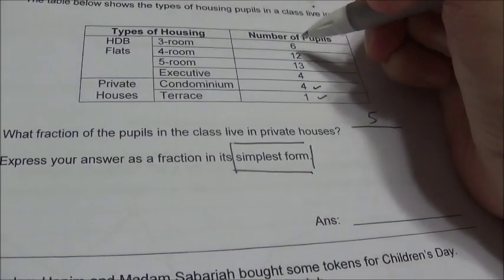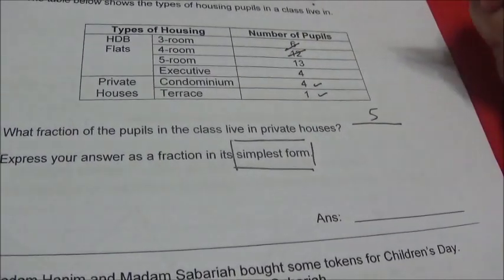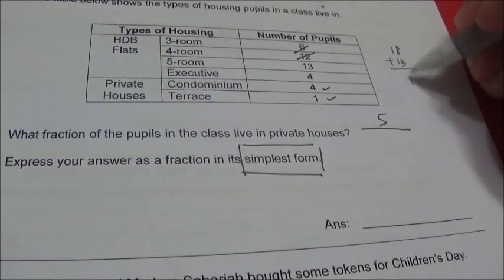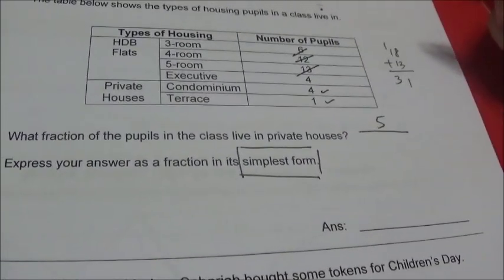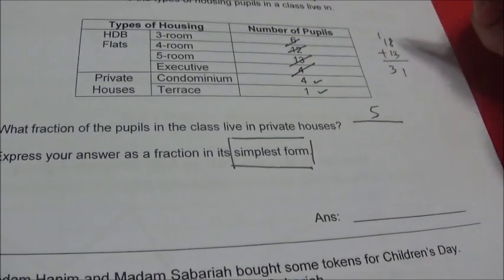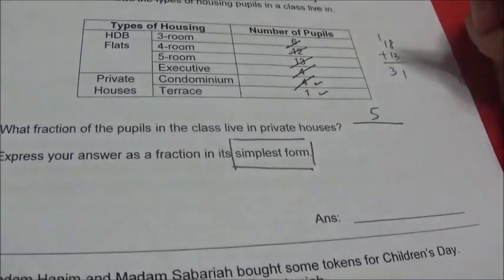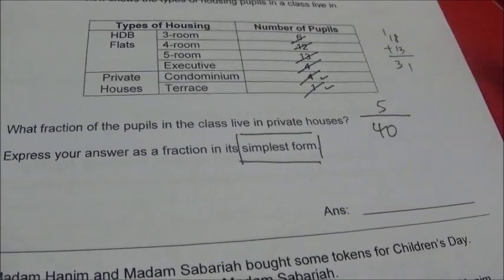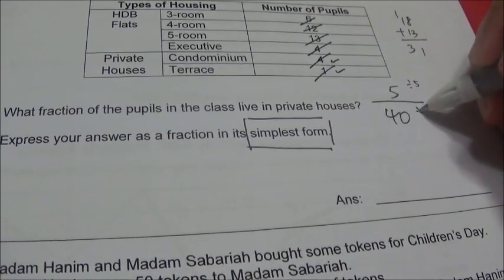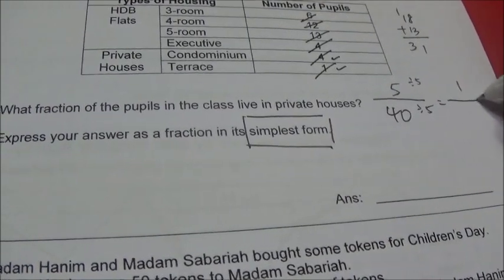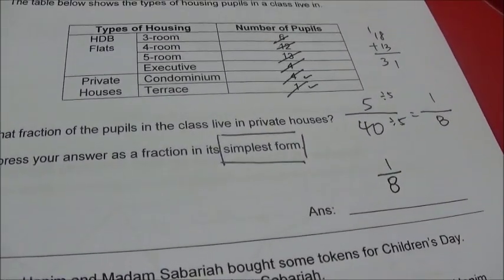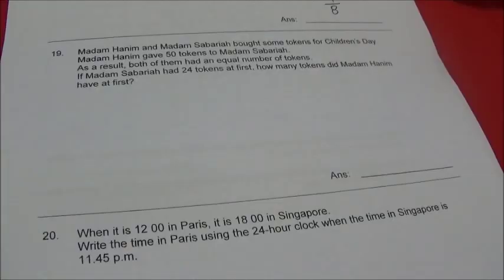So we will count. 6 plus 12 is 18. 18 plus 13 is 31. 31 plus 4 is 35. 35 plus 4 is 39. 39 plus 1 is 40. They want your simplest form. You cannot give 5/40. Divided by 5, divided by 5, 1/8. So 1/8 of the students actually live in private houses.